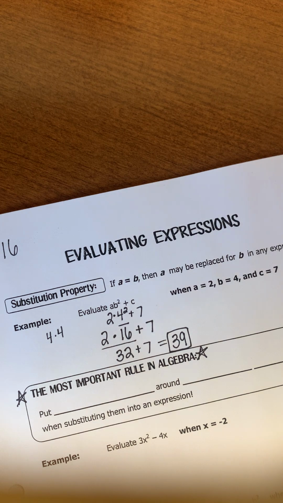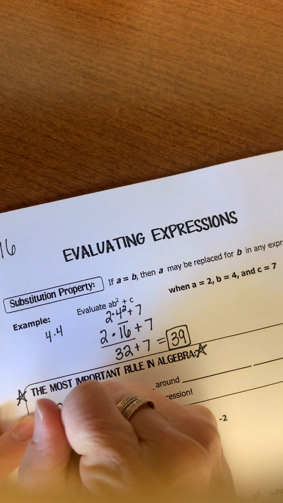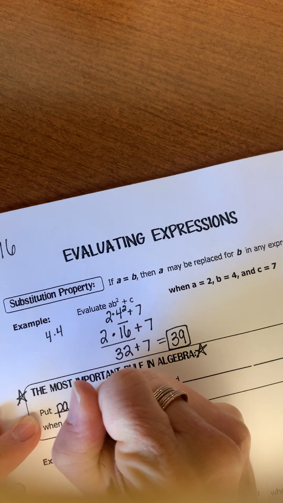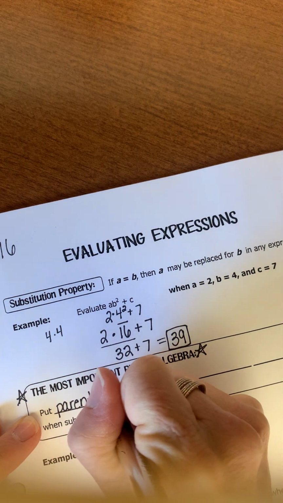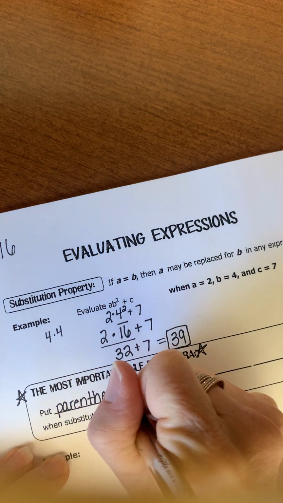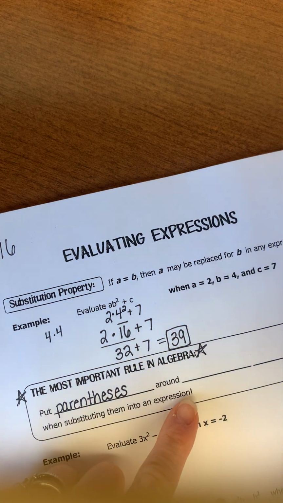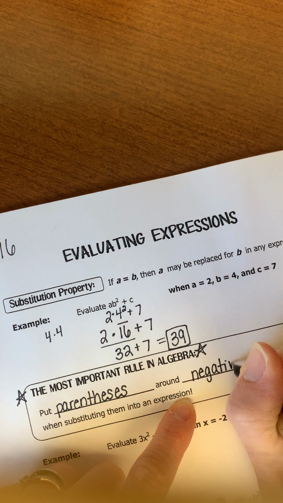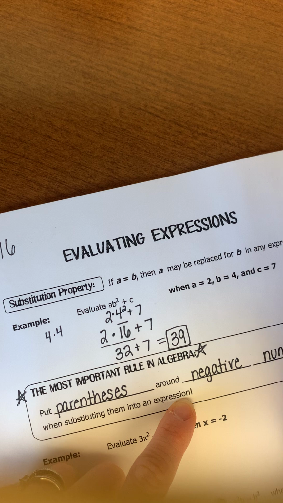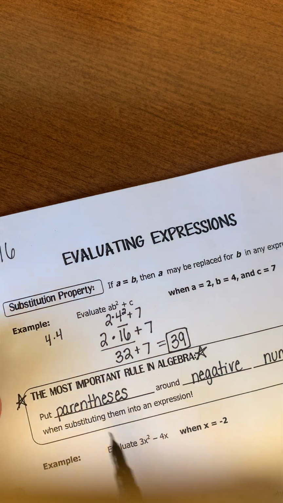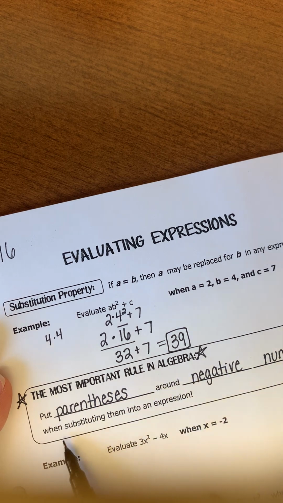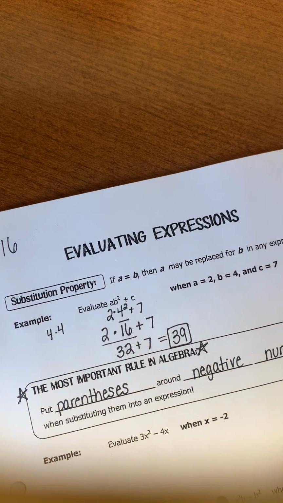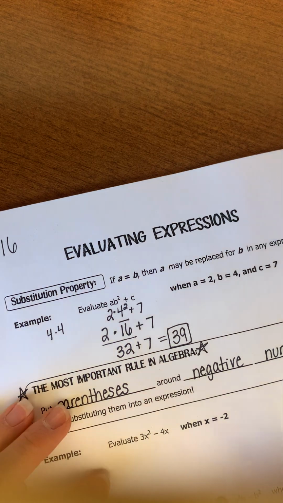So what you need to write here, you have to put parentheses around negative numbers. So I'm going to show you on those calculators where those parenthesis buttons are again. So you have to put parentheses around negative numbers when substituting them into an expression. And I will show you this example.